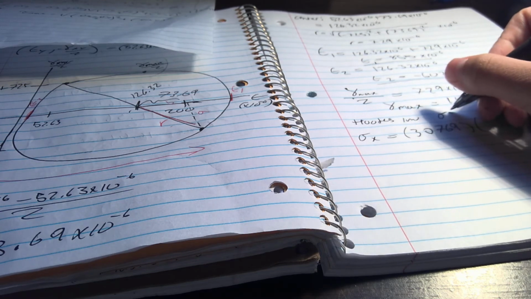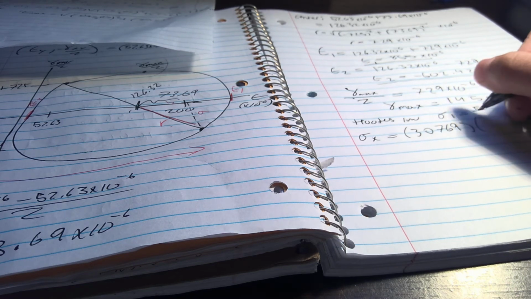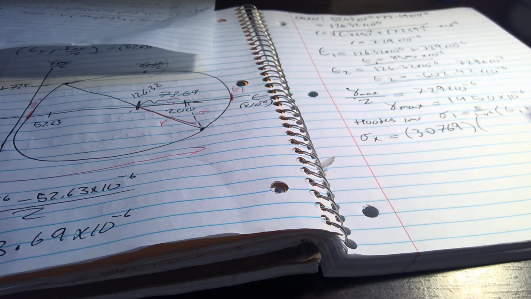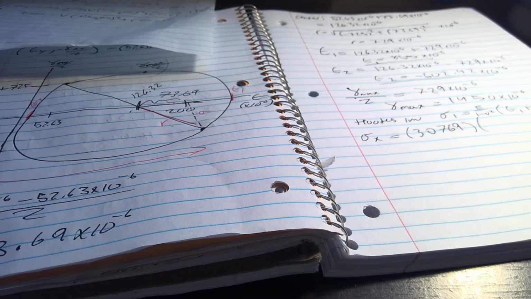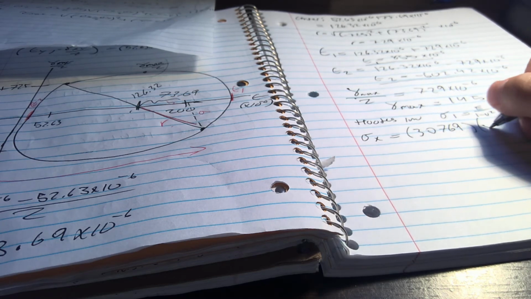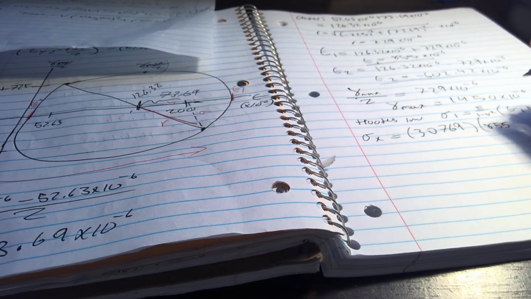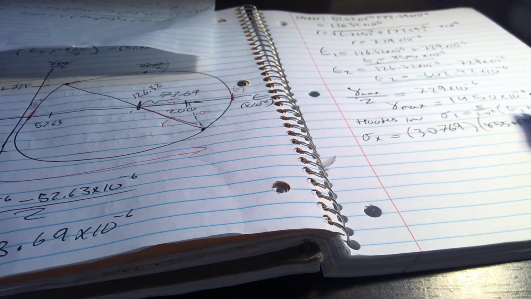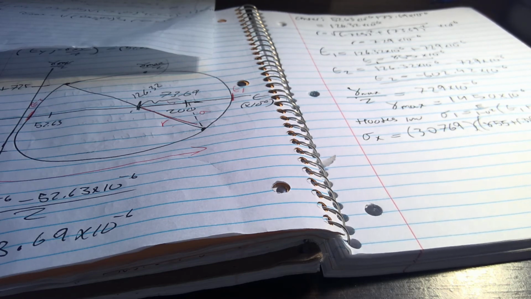Just write down the equation, make it easier. 855 plus 0.3 times negative 602.42. This will also be times 10 to the negative 6.